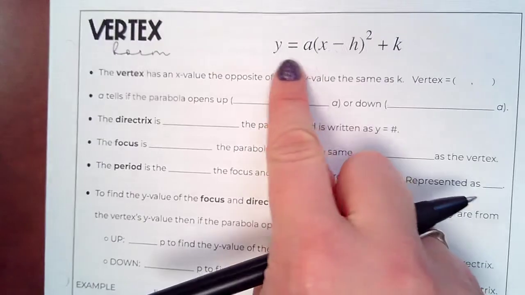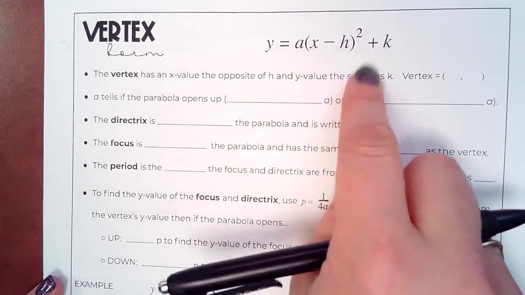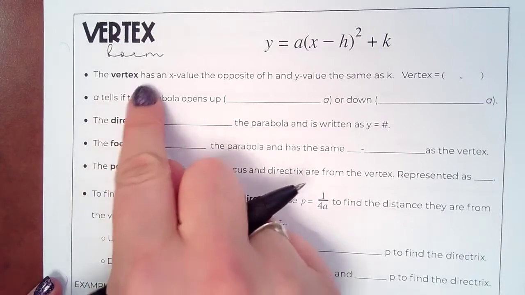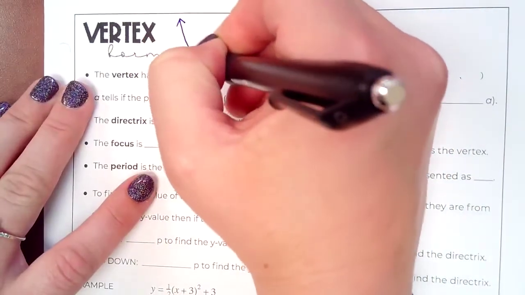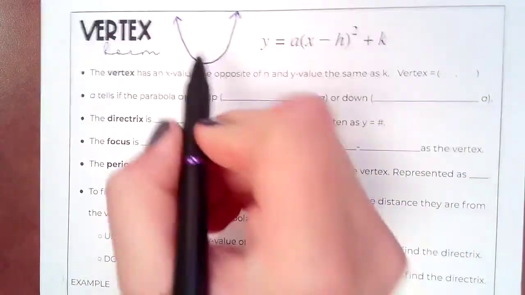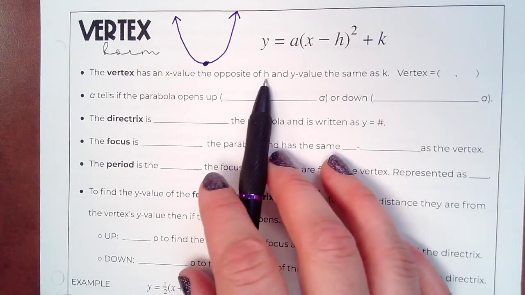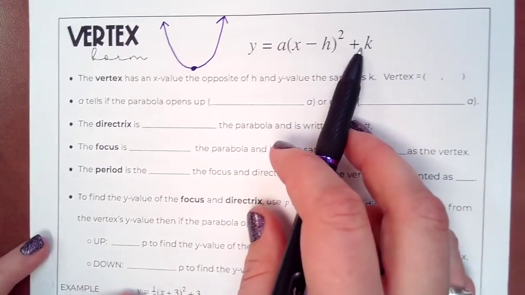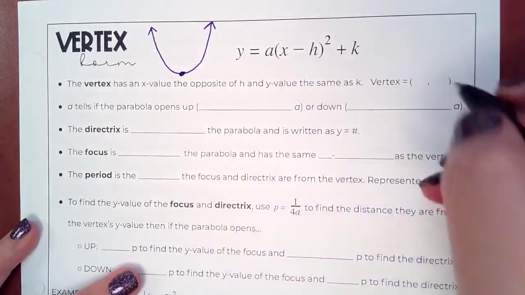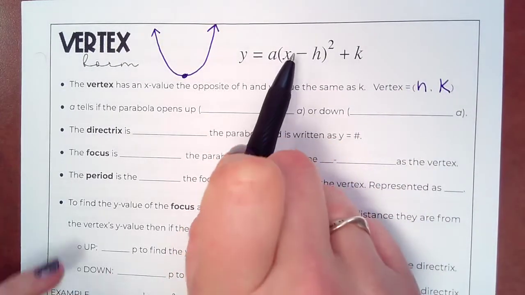Here's our equation in vertex form. y equals a times (x minus h) squared plus k. The vertex, I might draw a little sketch here so we can see what I'm talking about. The vertex, this point here, has an x value that's opposite of h and the same as k. So we talked about this last class a little bit. My vertex will be (h, k), but this minus sign is with the formula.